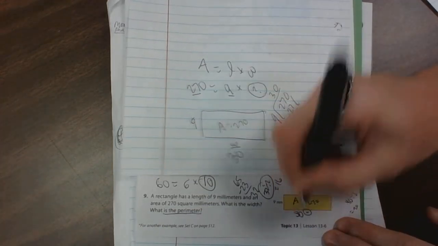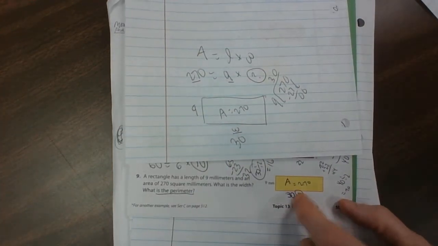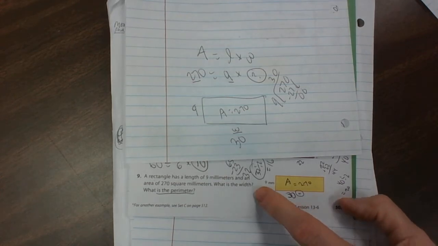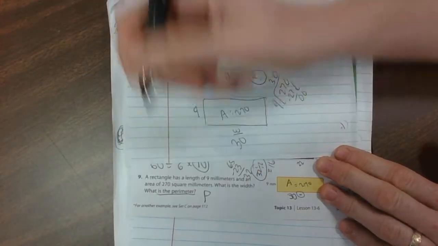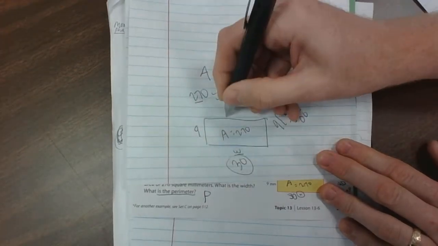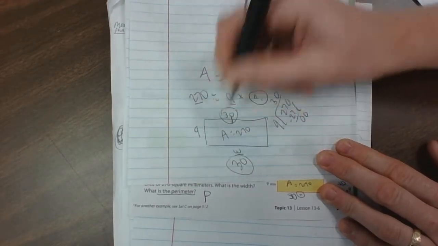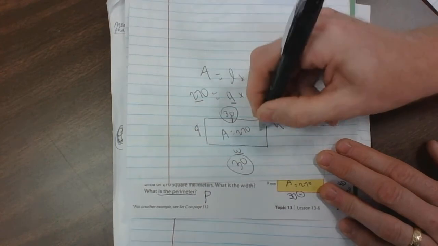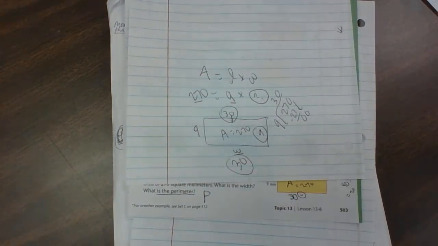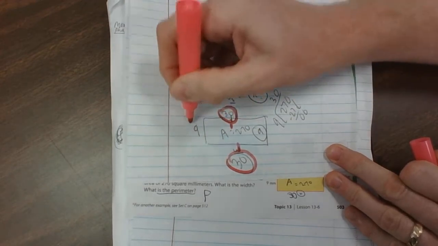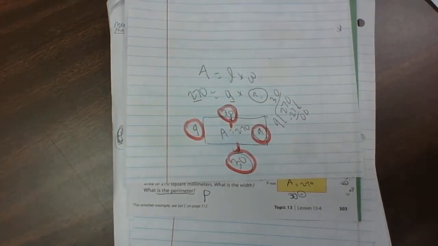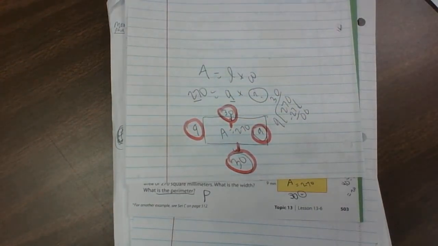We've got the width is 30. So I come back and plug it in here because 30 times 9 equals 270. 3 times 9, 27, plug in the 0. But for perimeter now, if that's a 30, what's this side? That's a 30. If that side's a 9, what's this side? A 9. Now if we look at that, 30 on this side, 30 on this side, 9 here, and a 9 here, right? Could we just add them all up?